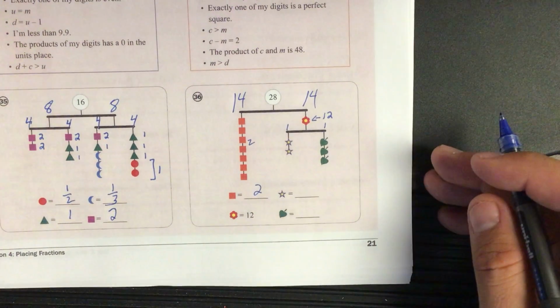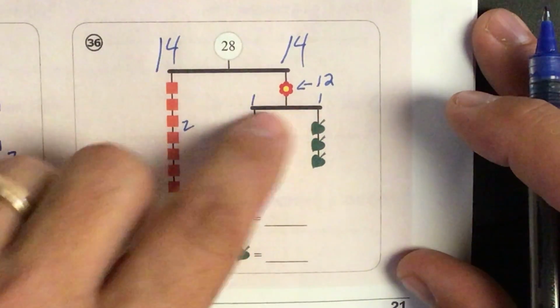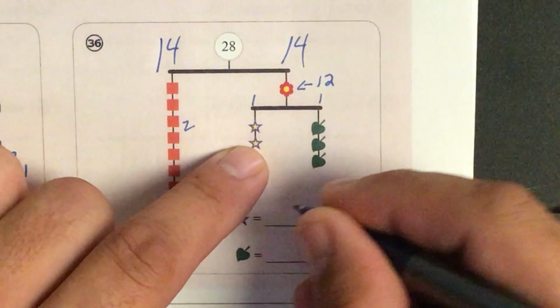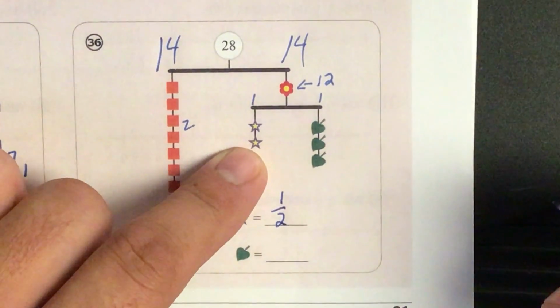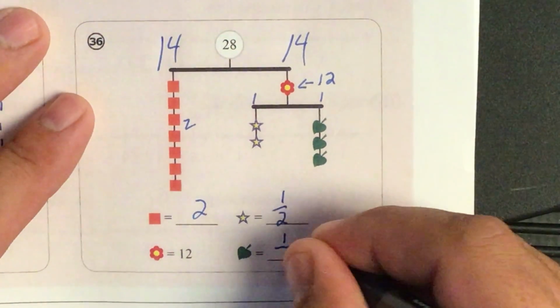Oh, that makes... Here we got it wrong. No, I didn't. All right, so 12 plus 1 and 1 is 14. That looks good. So each star would have to be a half. And each oak leaf would have to be 1/3.